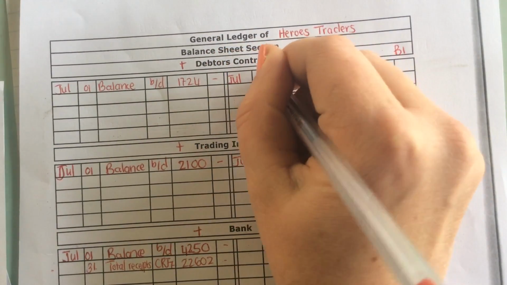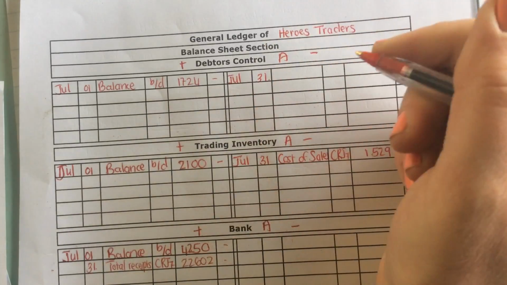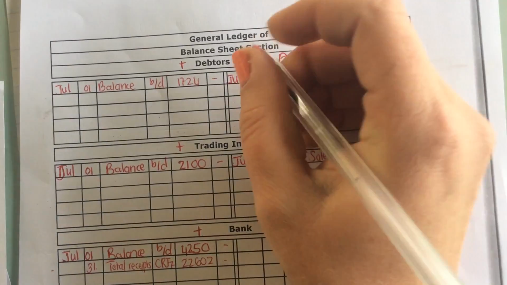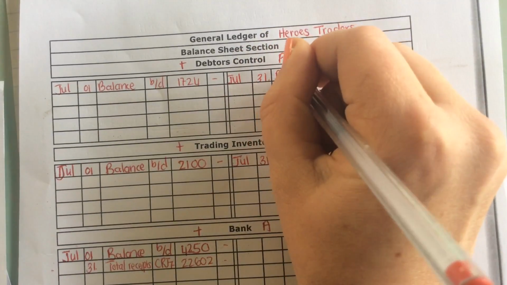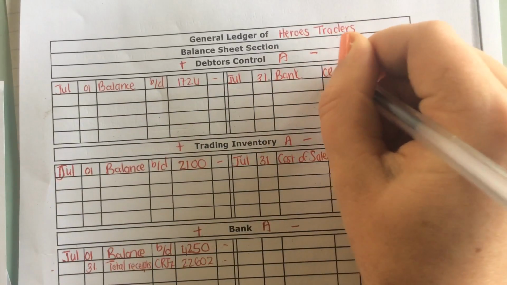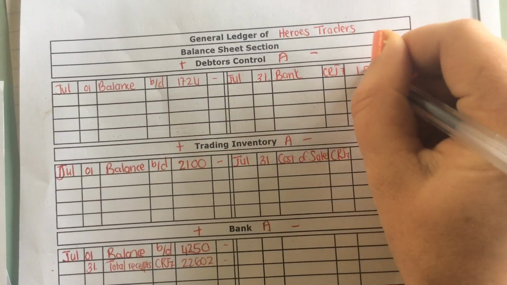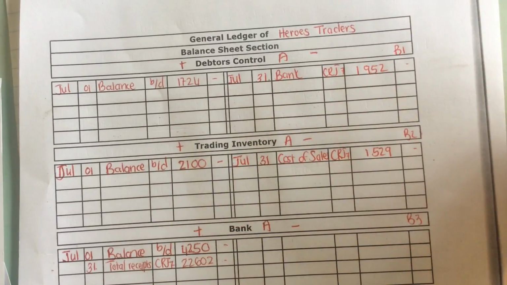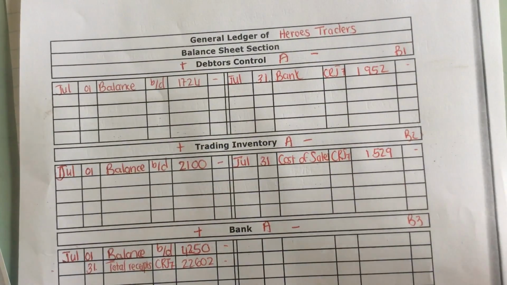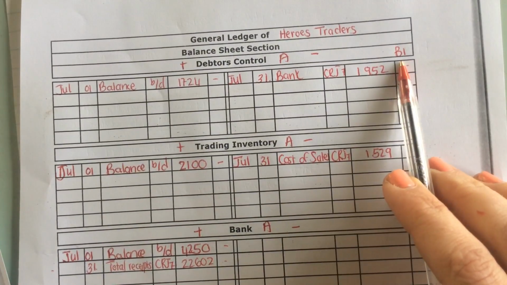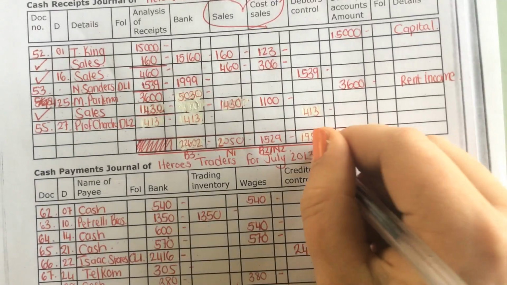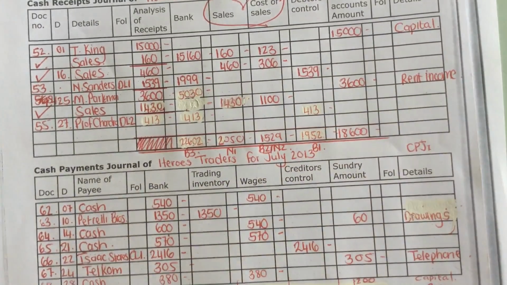July the 31st. What are you going to write in details? Bank. CRJ7, and the amount is 1952. Okay, this is account number B1. So underneath debtors control, you write B1.